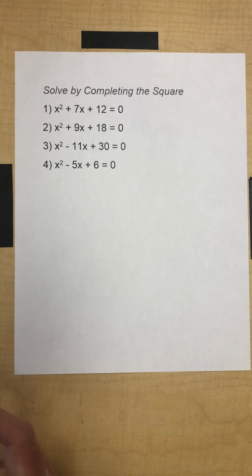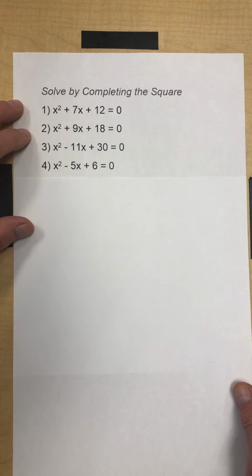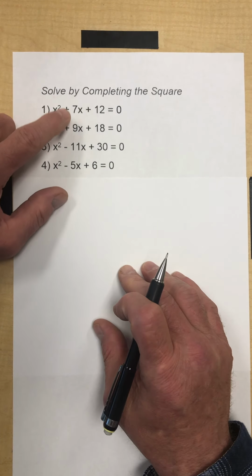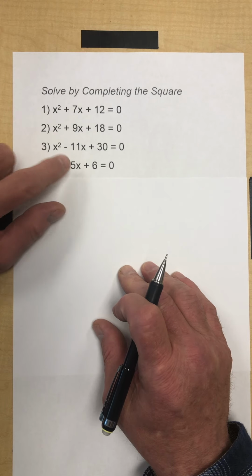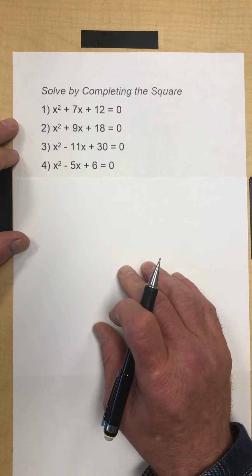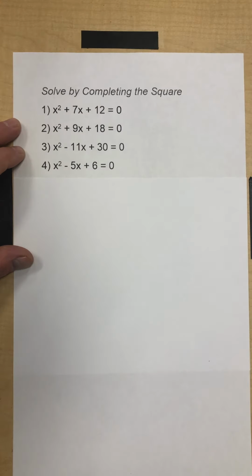So we did some problems like this yesterday. I wanted to try a couple more just to make sure we're all on the same boat, and definitely wanted to take some more because I know fractions are not always our strong point. Notice that all of these linear coefficients are odd, so none of them are divisible by 2. So we're going to have to deal with some fractions here, which is okay.